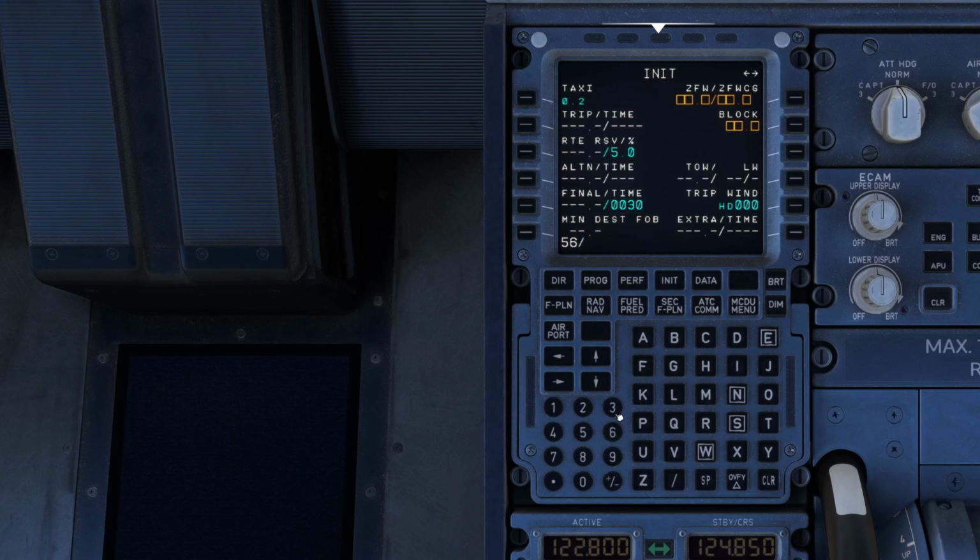I'm just going to put in some random numbers now, just to show you what it's going to look like. 56/C of G of 30. Got fuel, just put in 5 tons. Then that will start working out and give us some predictions. As you can see at the moment, it is just predictions based on what we put in. This will change depending on our final figures. Once the dispatchers come in with the final paperwork, we put our final figures in, this will all change again.